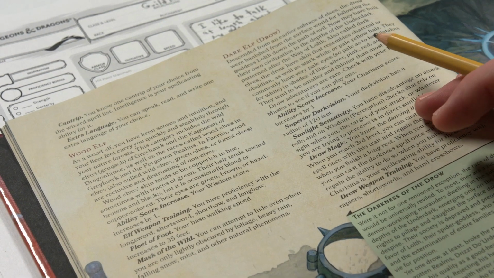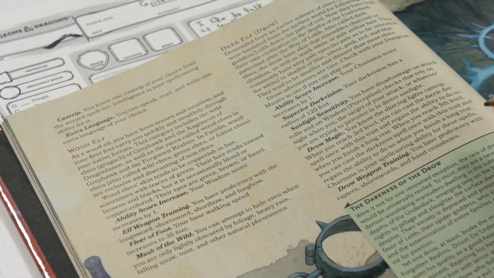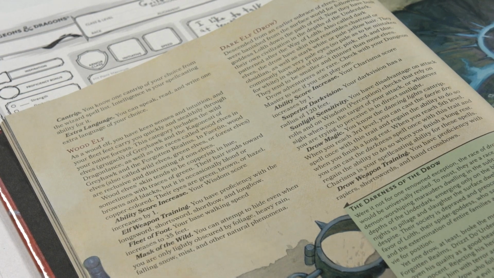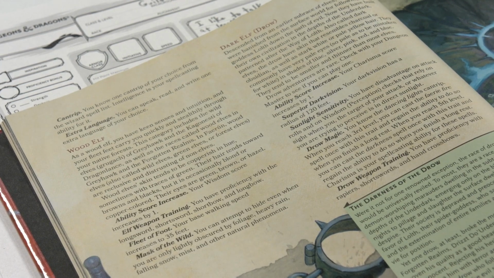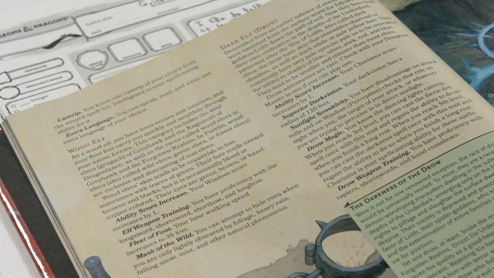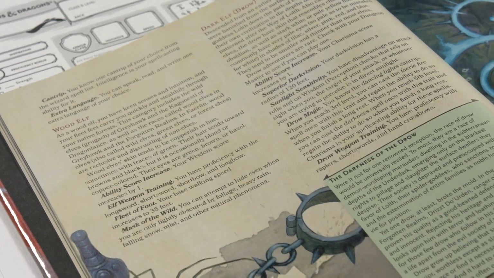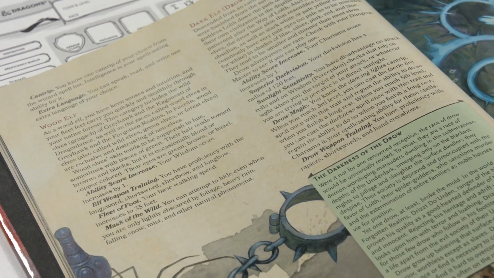Then we have wood elves. I like wood elves. They get a bonus to wisdom. They get the elf weapon training. They're fleet of foot, so their base movement increases to 35 feet, which is dope. Mask of the Wild, they can basically camouflage themselves in very light cover, mist, rain, fog, falling snow, that kind of stuff. Awesome. And then there's Drow.